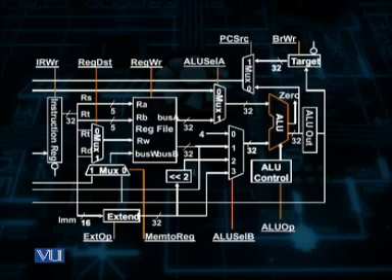The ALU output is kept in the ALU out register as the result of the ALU operation in case of I-type operations, and as the memory address in case of memory load instructions.